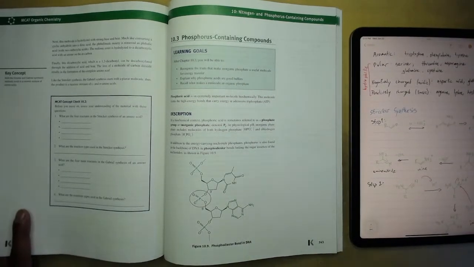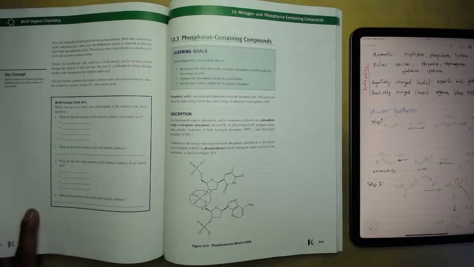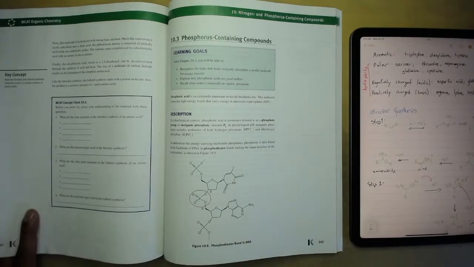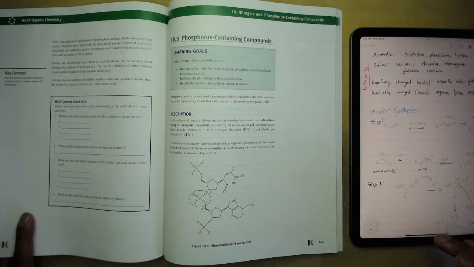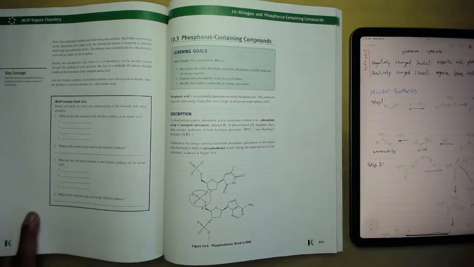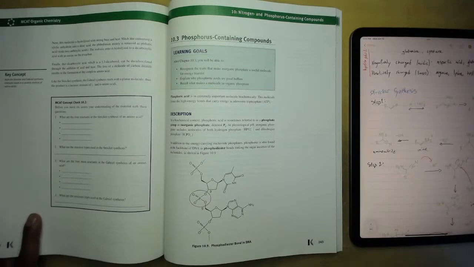The reactions are, well, water leaving, dehydration or condensation, specifically dehydration, as well as, so first, we have a nucleophilic or electrophilic. This is negatively charged, this is positively charged.